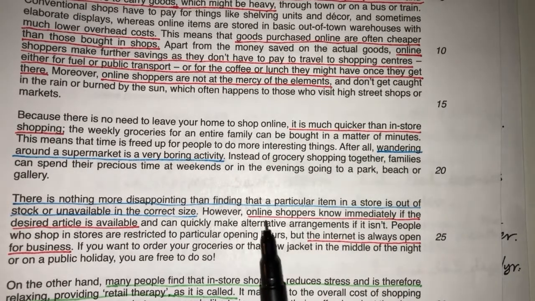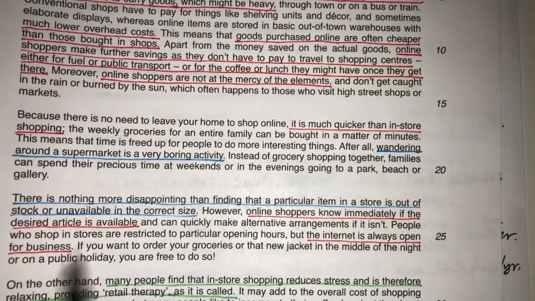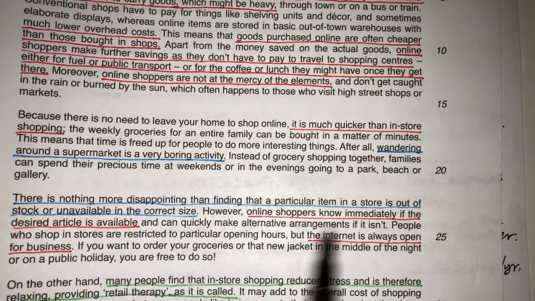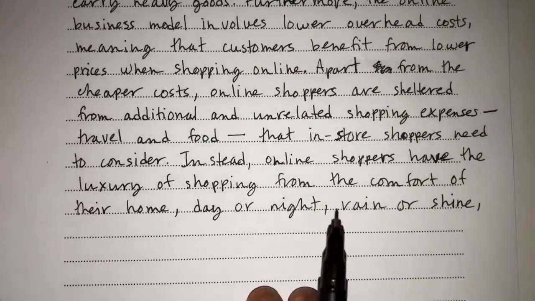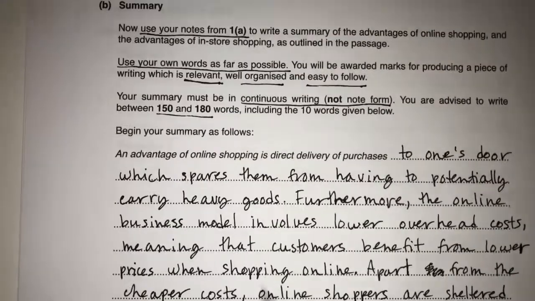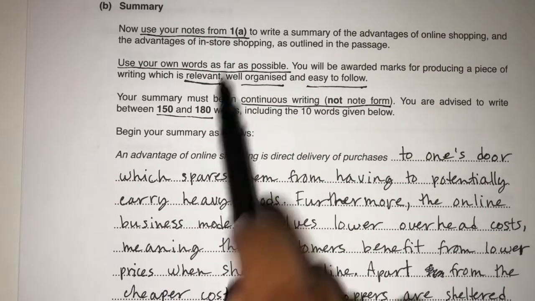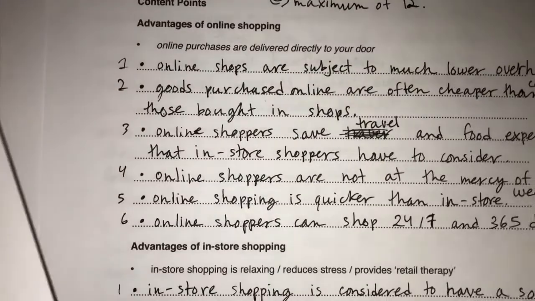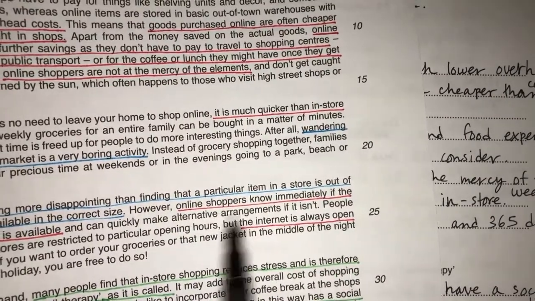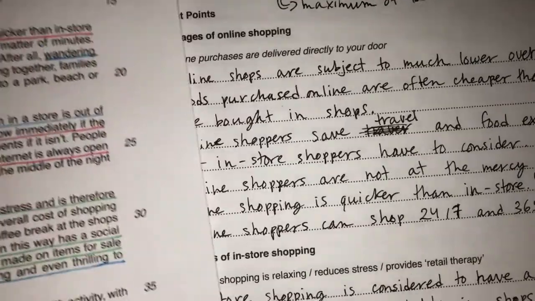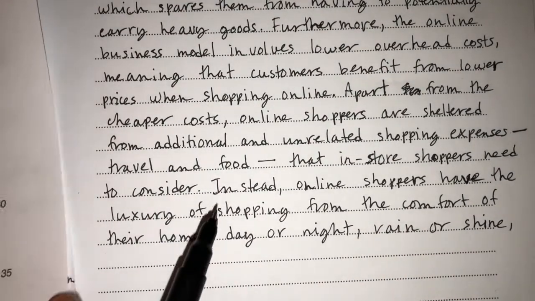In my summary, I'll just cover this instead. Okay? And either way, since B is asking us to use our notes from A, if it's really that serious, I can just add a bullet point here and add what I want to use in my summary. But I don't think it's a big deal.